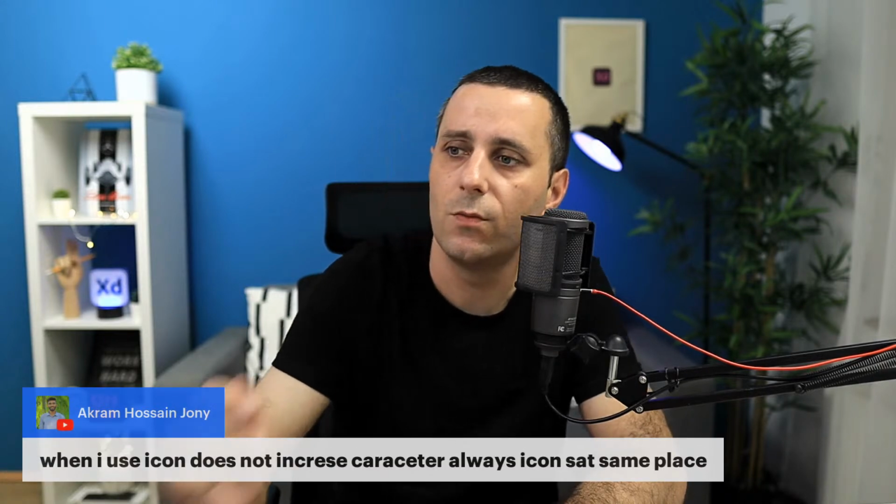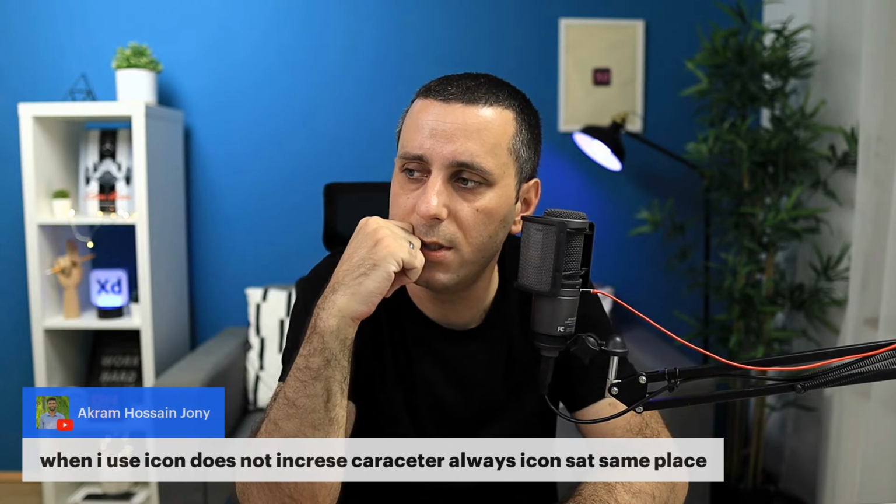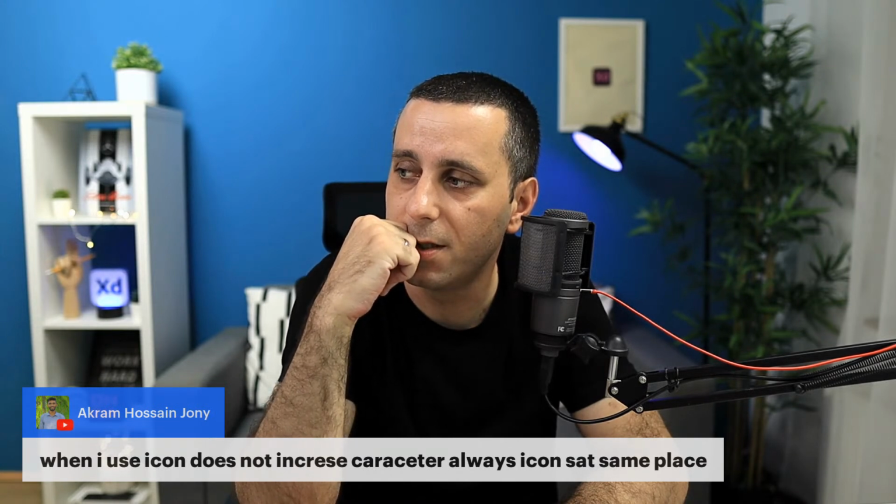Akram says, when I use icon, it does not increase character, always icon set the same place. I really don't understand what you're trying to say. So he says, when I use icon, it does not increase character, always icon is set the same place.